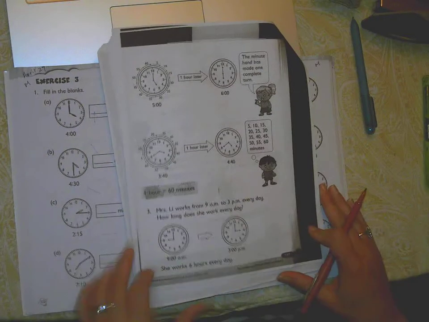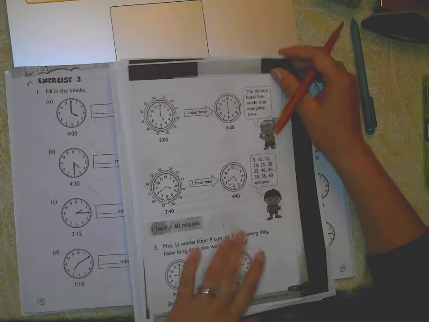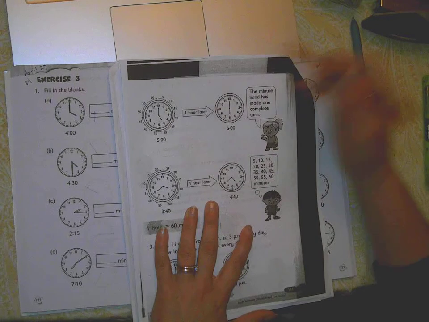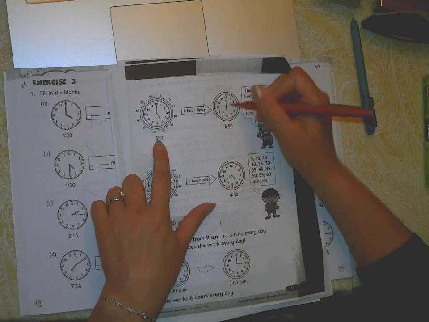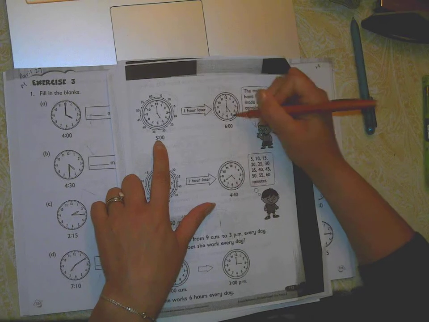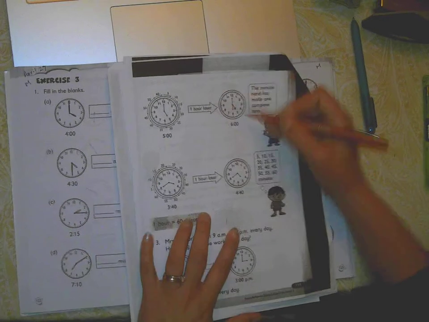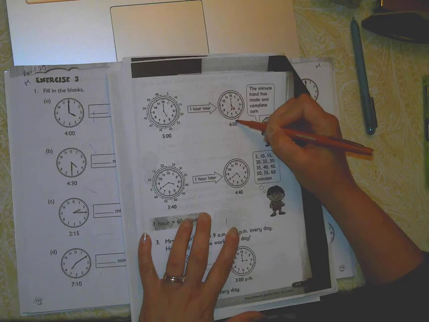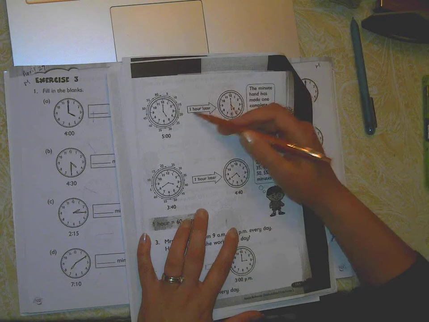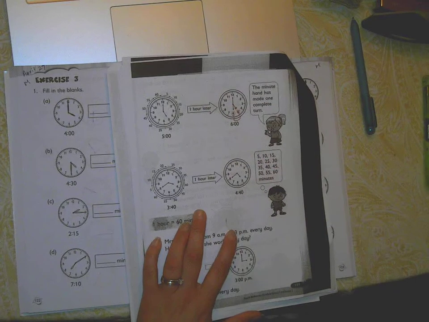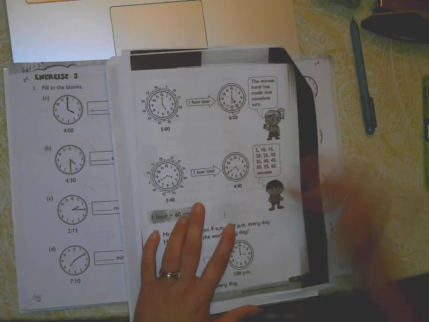All right, and let's take a look at this page, 155. This time, you're just doing hours, okay? So the first clock is starting at 5 o'clock. So your little hand would be here on the 5, right? And then it's gone from 5 to 6. These, though, are hours, okay? So this is 1 hour later, all right?